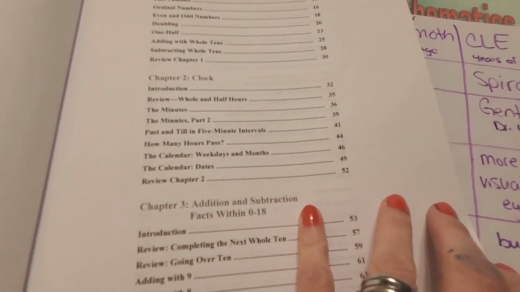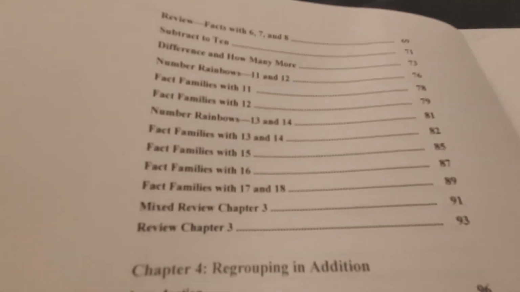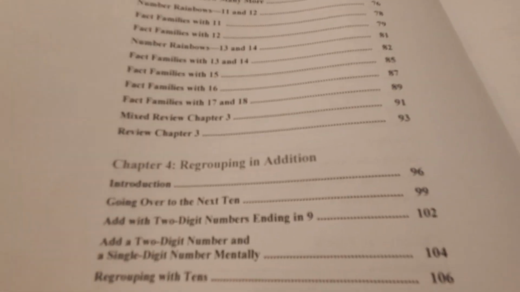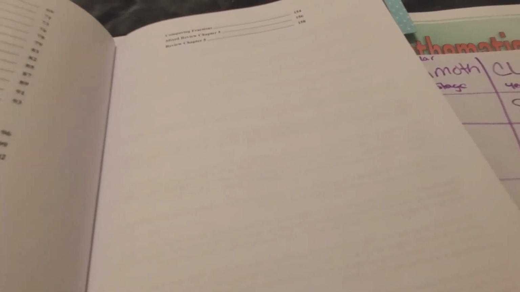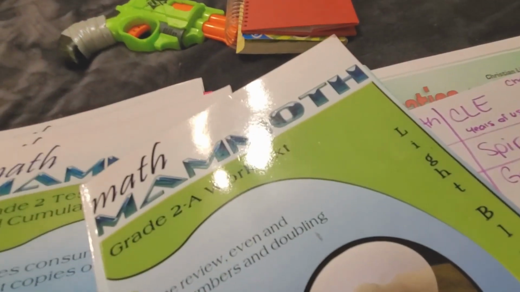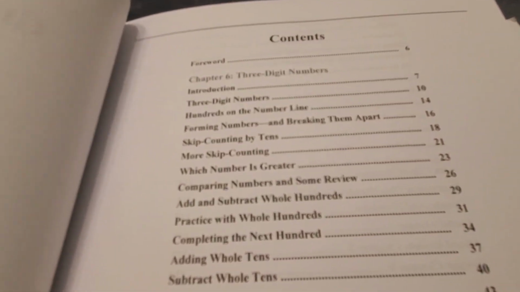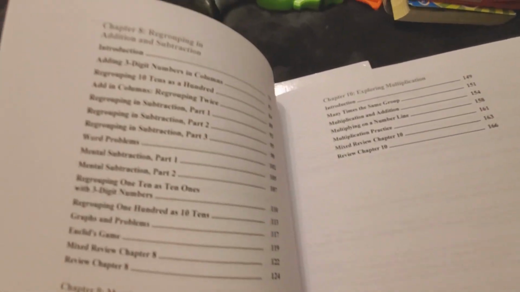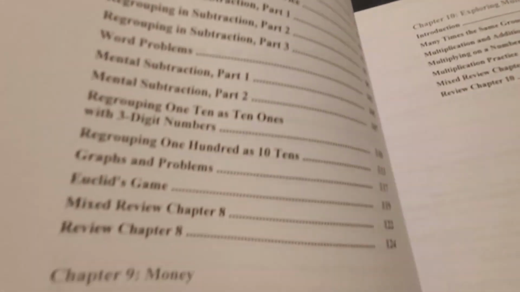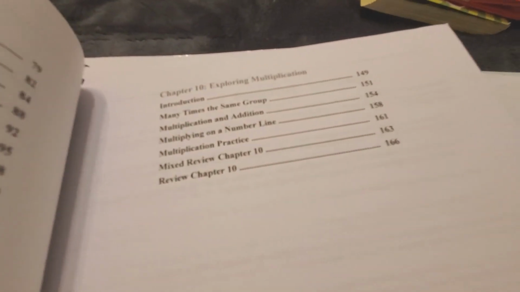Chapter 2 is clock. 3, addition and subtraction facts. There's some review and fact families, number rainbows, regrouping and addition, geometry and fractions. So everything's really separated into topics. Let me see what's in 2 so you can see. This is 3-digit numbers, measuring, regrouping, and money. Oops, there's one more chapter in there.